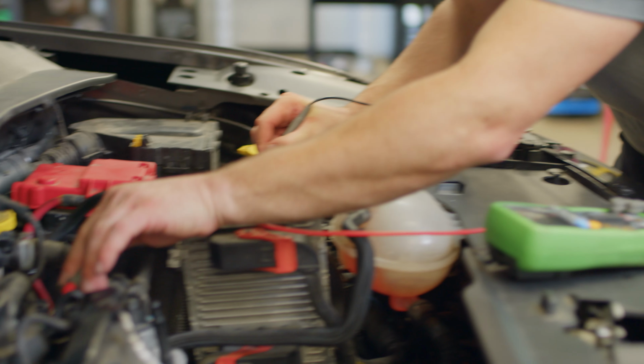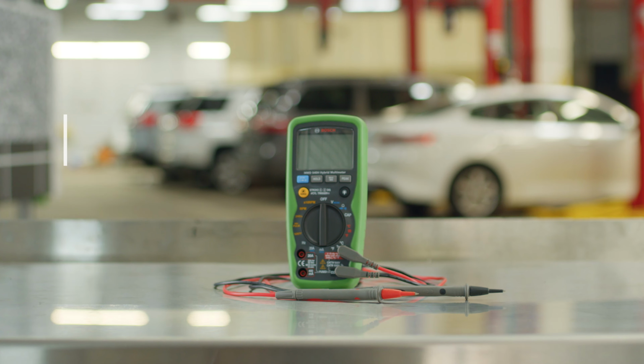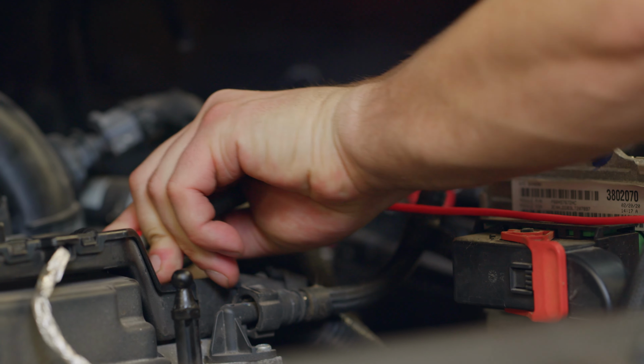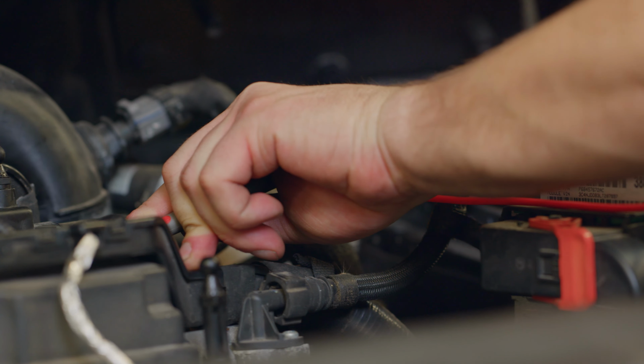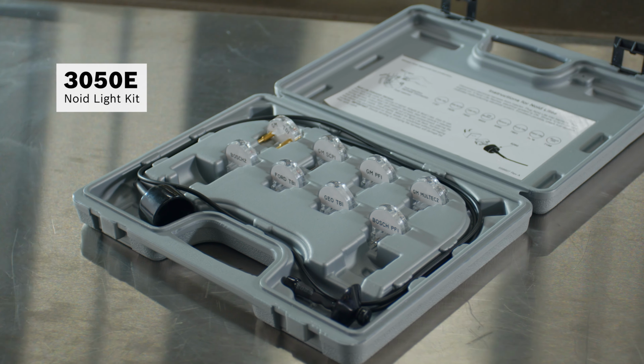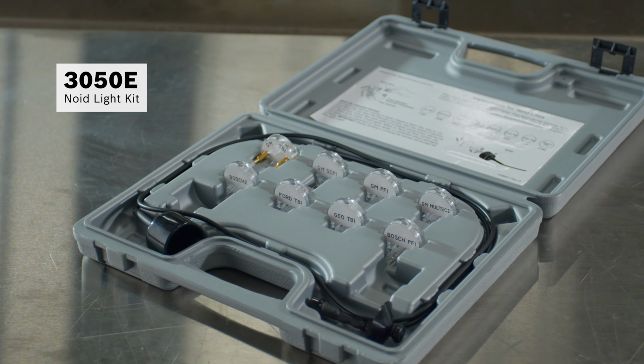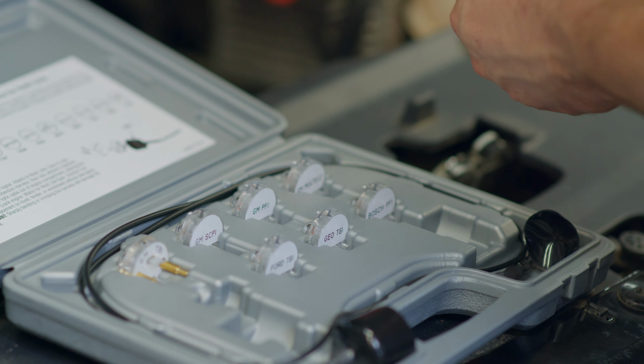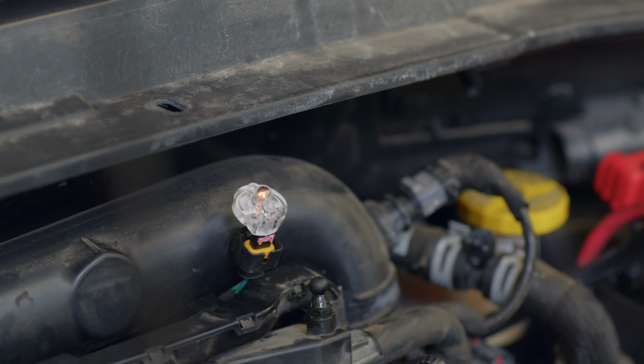We'll test the voltage at the input side of the coil using the MMD540H Cat III Multimeter. The voltage is normal at the coil. Next, we'll use the 3050E Noid Light Kit to check if the electrical signal is present at the fuel injector. If the light flashes, we have a bad coil. The light is flashing, indicating a faulty coil.